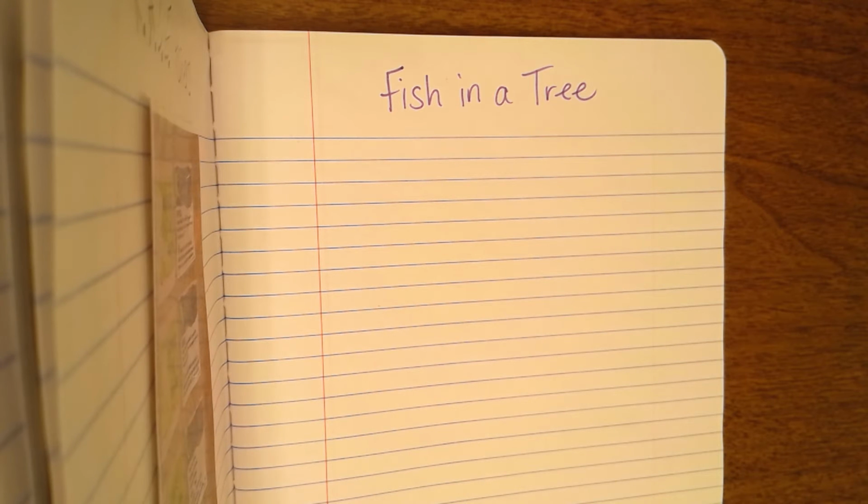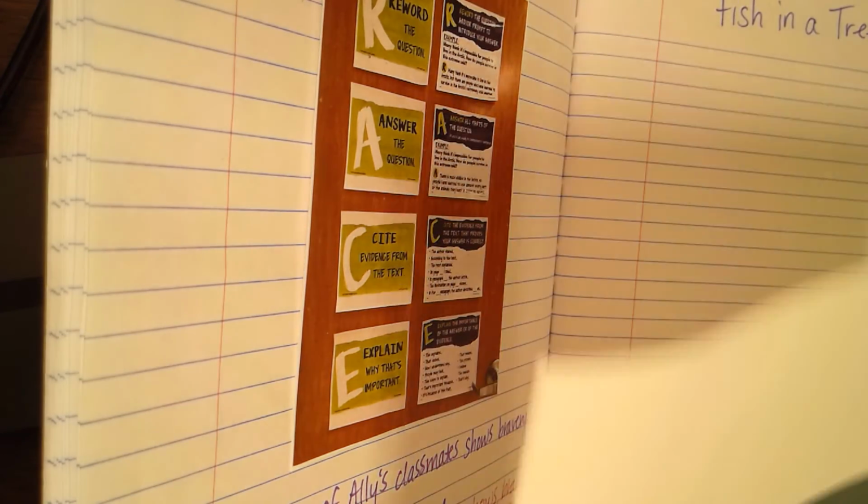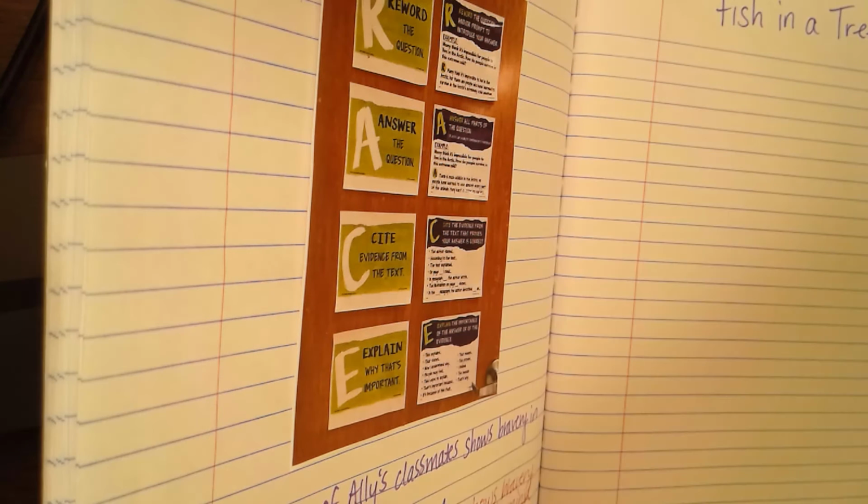I like to start off a new book that we're reading in class with the book cover in that section of our composition book, just so that we remember what the book looked like and that may trigger what you read about and what you remember from reading the book. Okay, then I'm going to glue the whole thing down in the back.